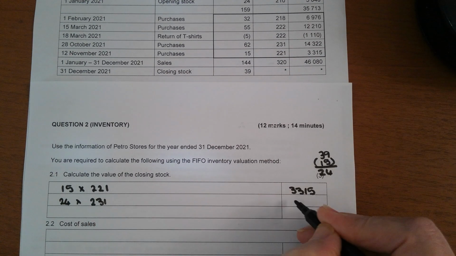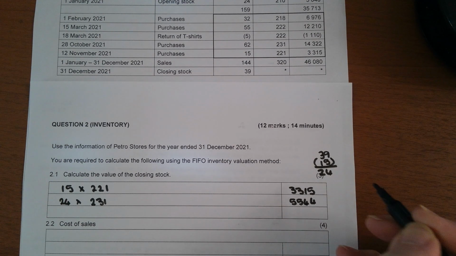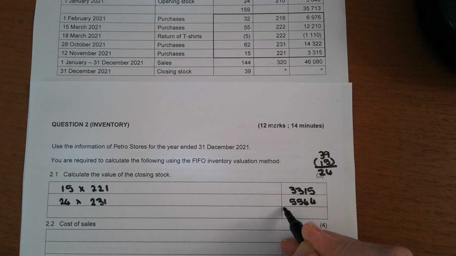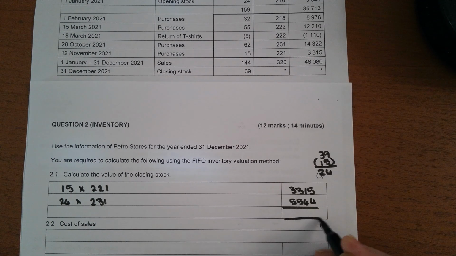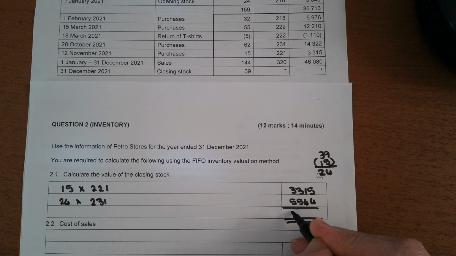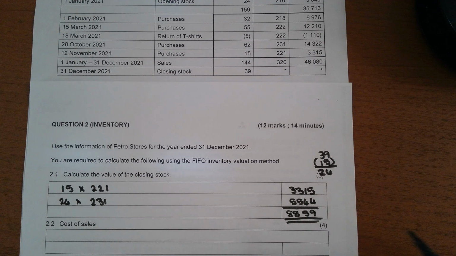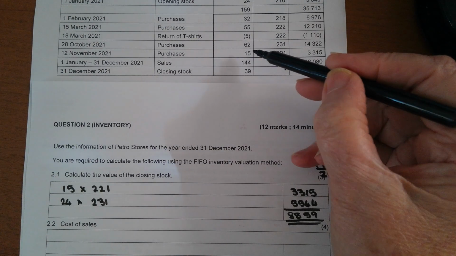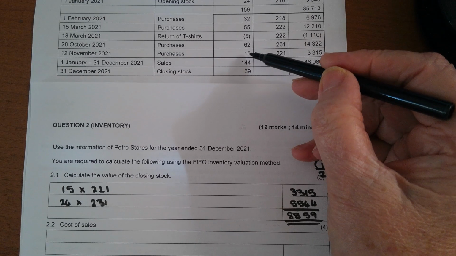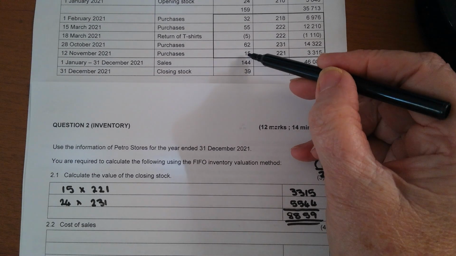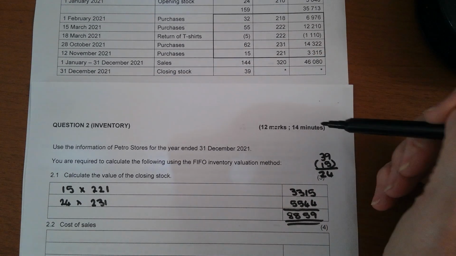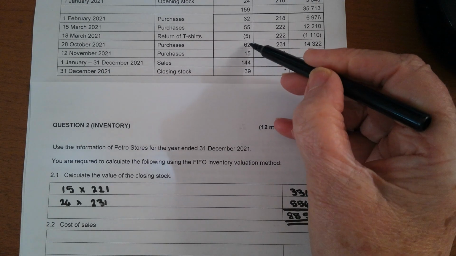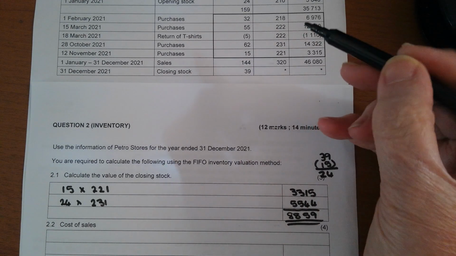And that will give me 5,544. So if I add this, it will give me the value of my closing inventory, and that is 8,859. Remember, your closing inventory will include all the items that were purchased last, right at the end of the year, and if you have more left over, it will be from the previous time.